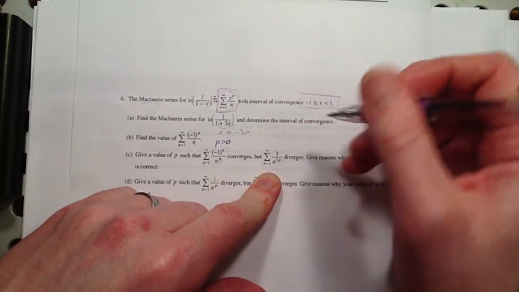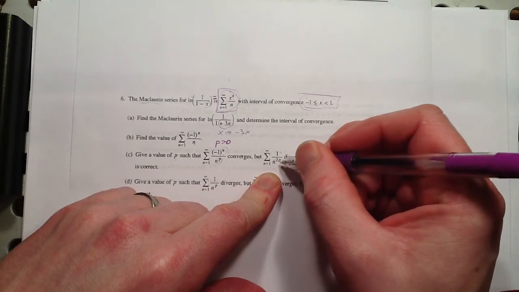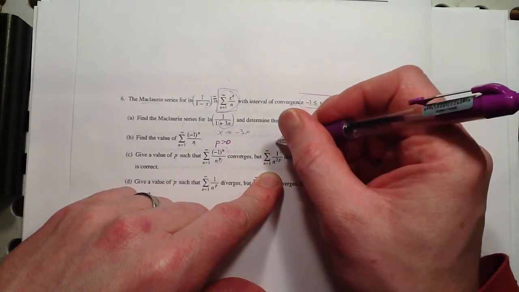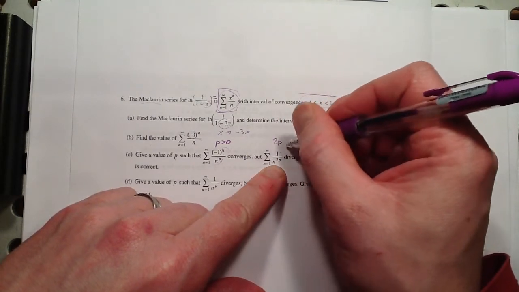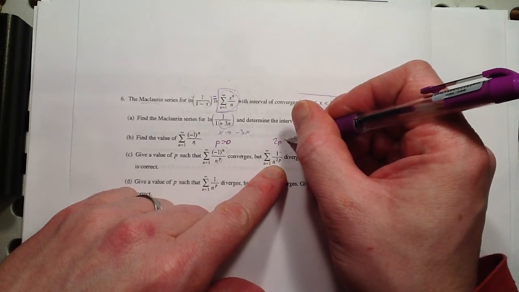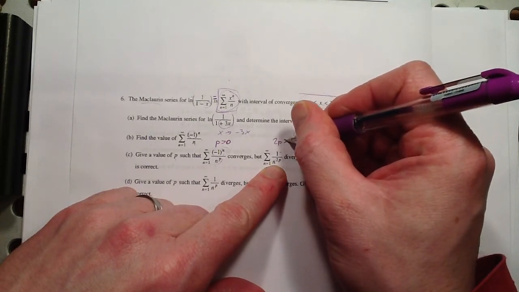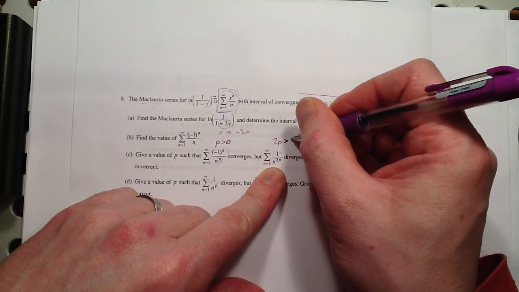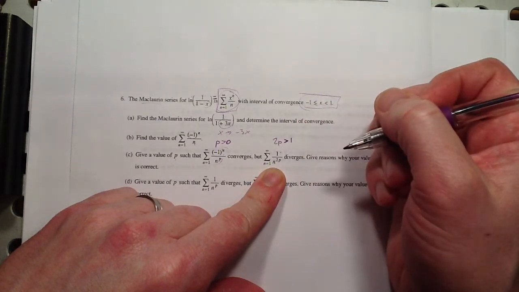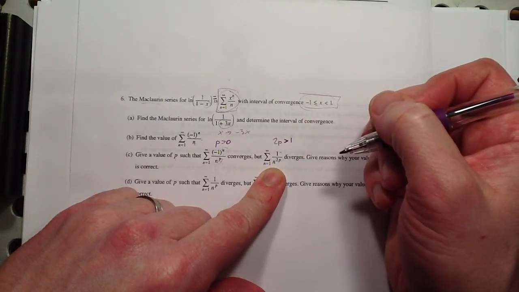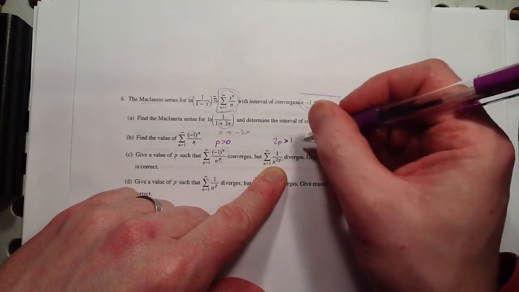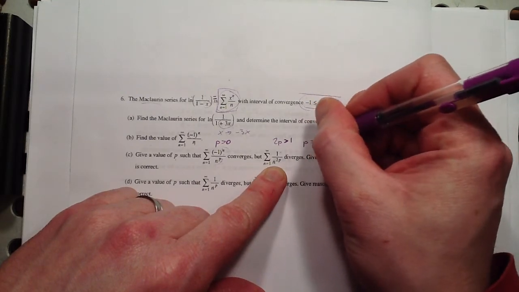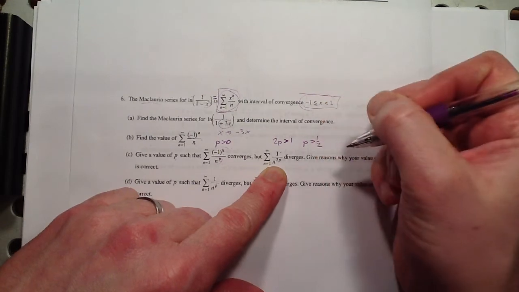Now this, if this is a regular p-series, for a regular p-series to converge, the p has to be greater than 1, right? So that means p has to be greater than 1/2.